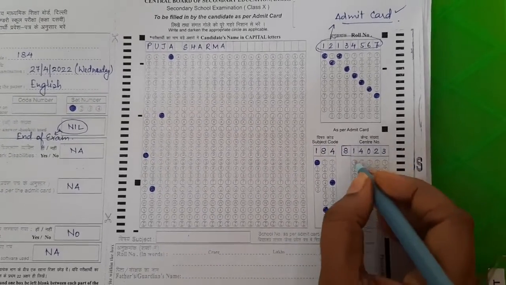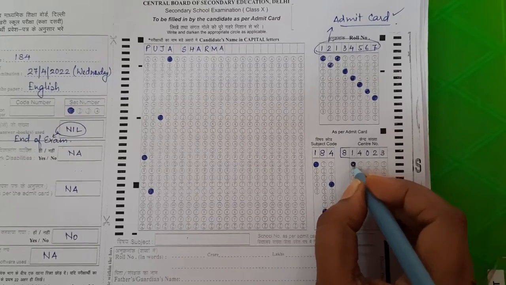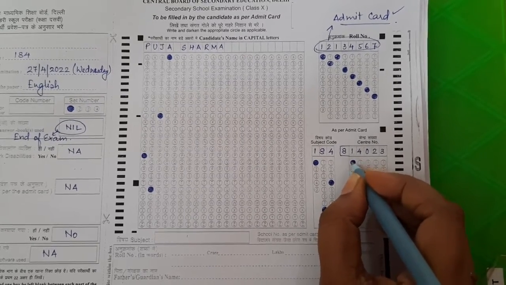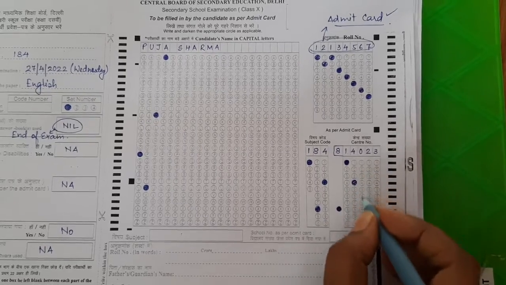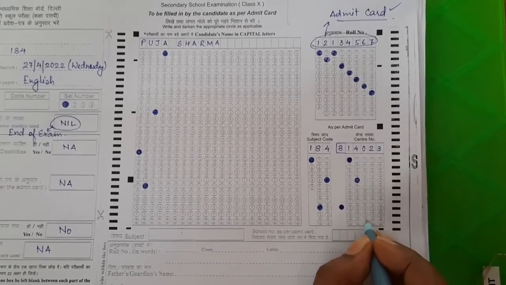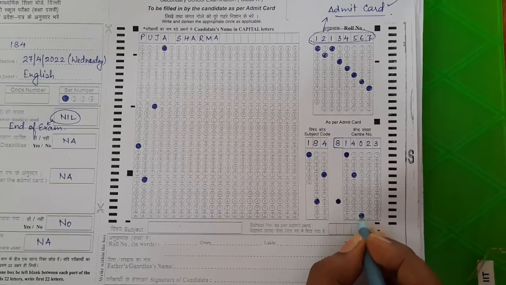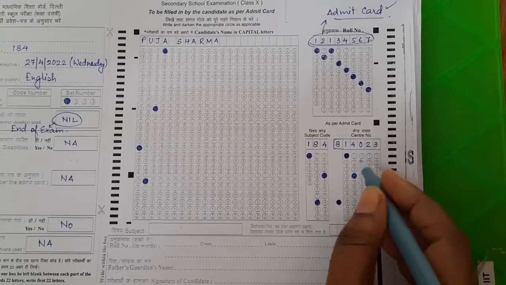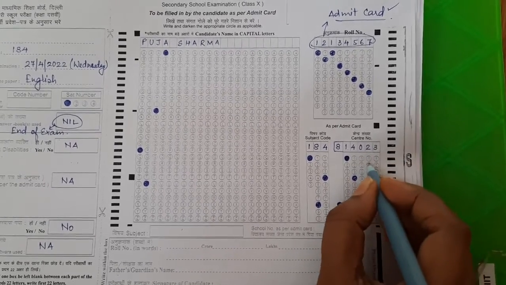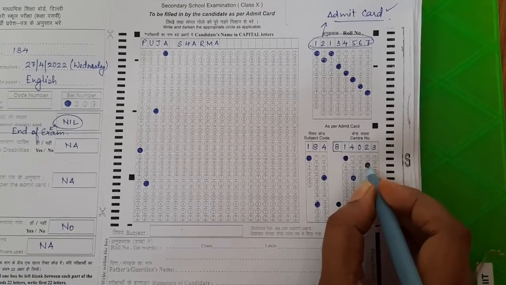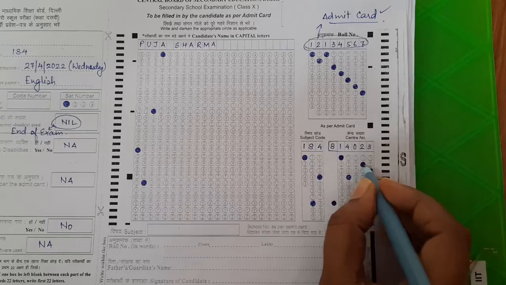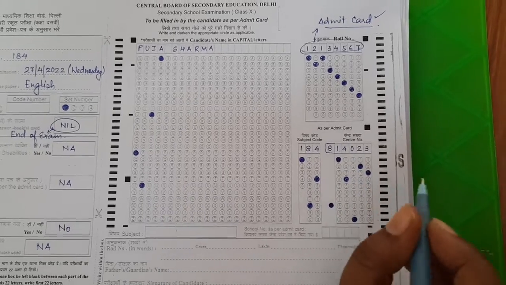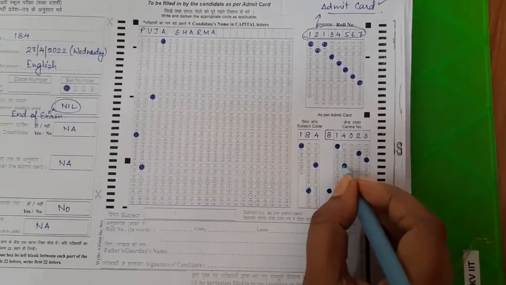Okay, then of course you have to darken 1 here. Okay, then you have to darken 4, then you have to darken 0. Come to 9, after 9 comes 0 beta, please take care. Okay, then you have to darken 2, and then of course 3. Completely darken them. Now remember, if you have doubts, first do it with a pencil.